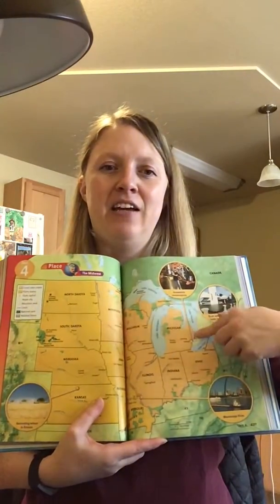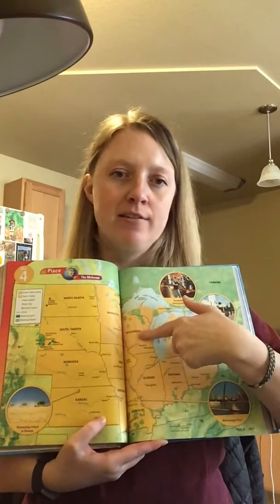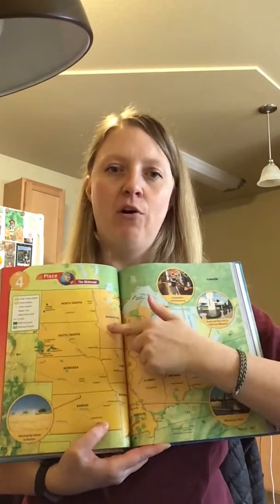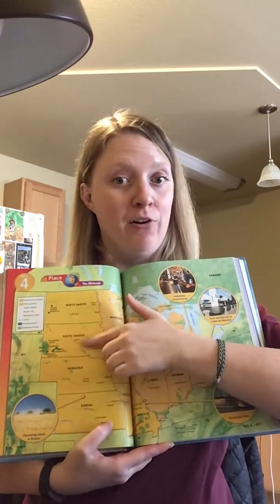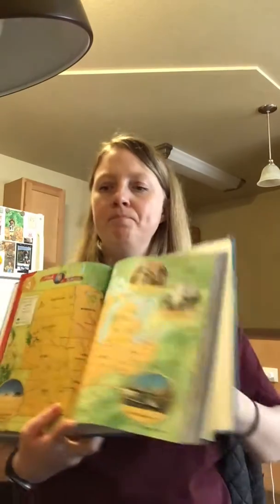So you can see here's the Great Lakes, and we have states like Wisconsin, go Packers, Minnesota, our neighbors, North Dakota, South Dakota, and so on. So go ahead and take a look at that.